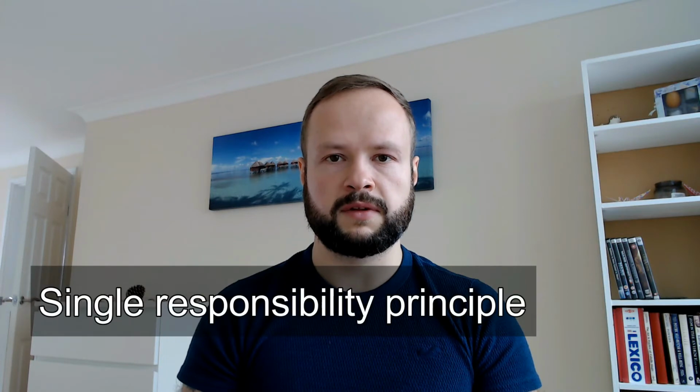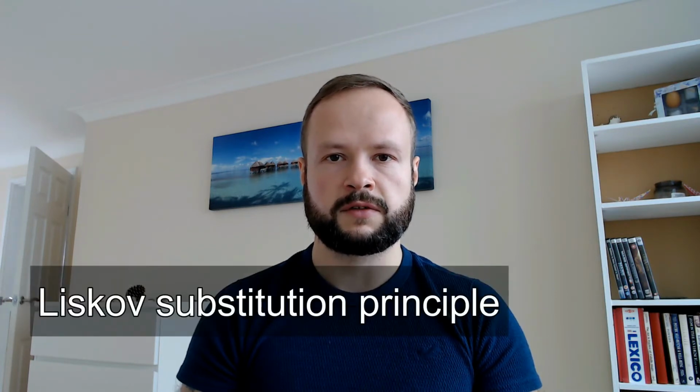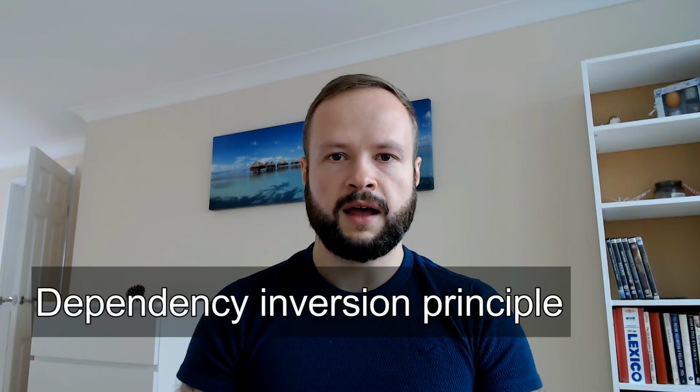For those of you who don't know what SOLID principles are, SOLID is an acronym. It stands for Single Responsibility Principle, Open-Closed Principle, Liskov Substitution Principle, Interface Segregation Principle, and Dependency Inversion Principle.